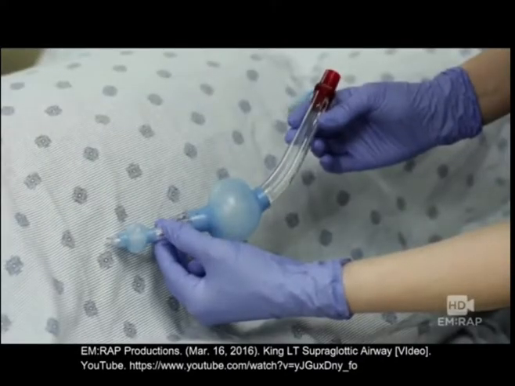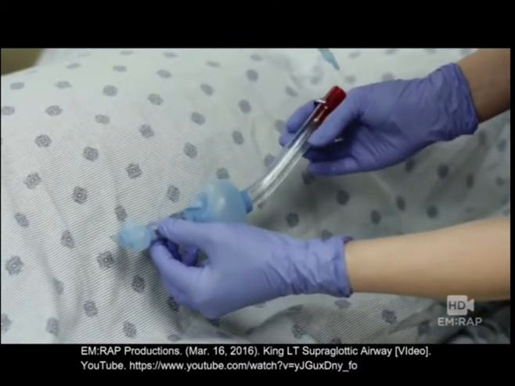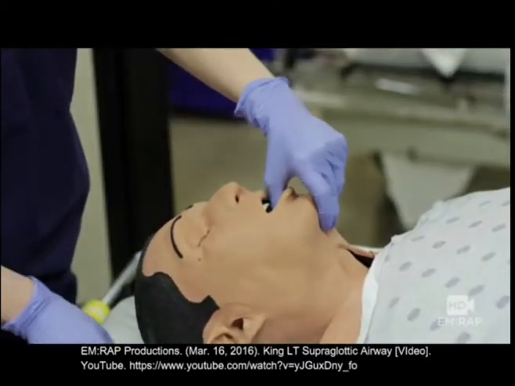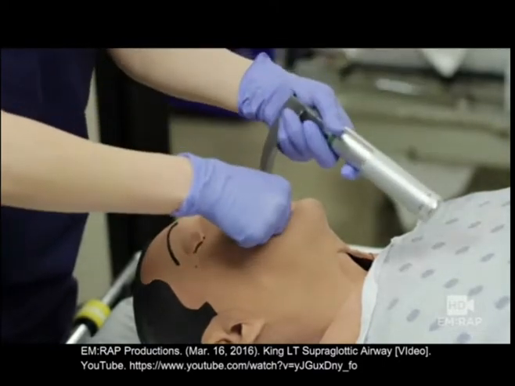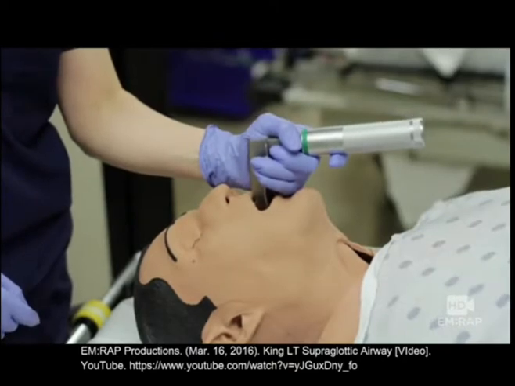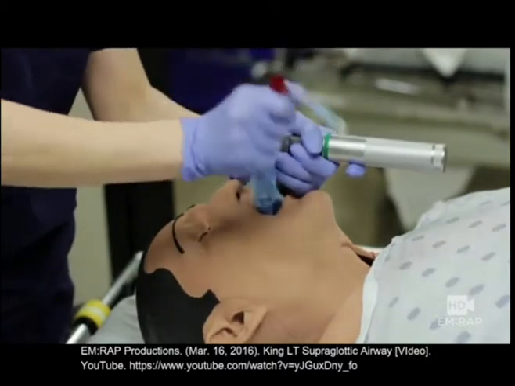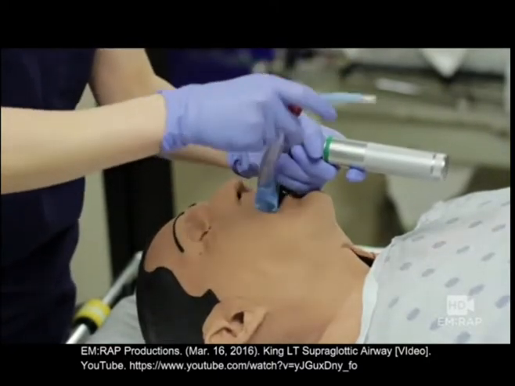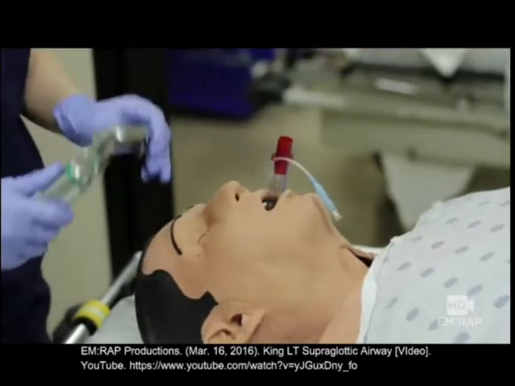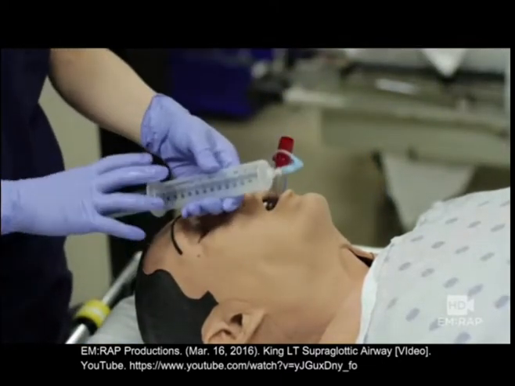This is the King LT supraglottic airway, and this one's a size 4, works well for large adults. A size 3 works well for smaller adults. To insert it, lift up the chin and the tongue, or if you prefer, you can use a laryngoscope. Now, when you pick up the King LT, pick it up from the connector, and you're going to insert it using a lateral approach until you get past the tongue, and then bring it to midline. Insert it until the connector is at the teeth. And you're going to inflate it with 60 cc's of air. It's a lot of air, 60 cc's.